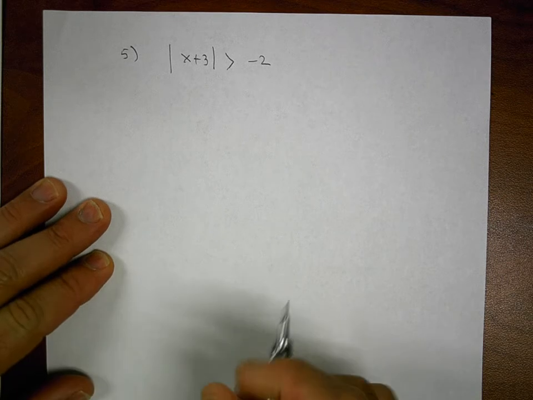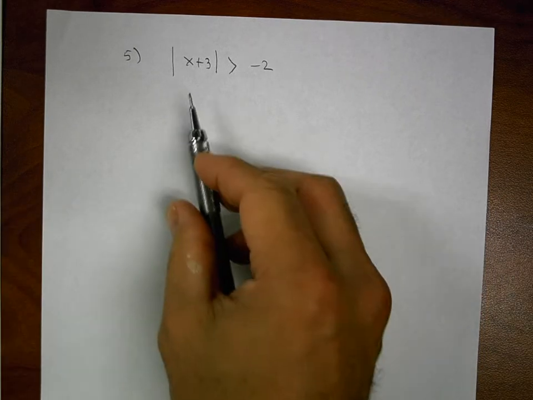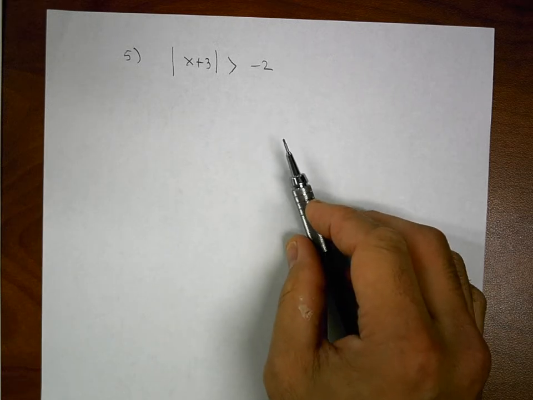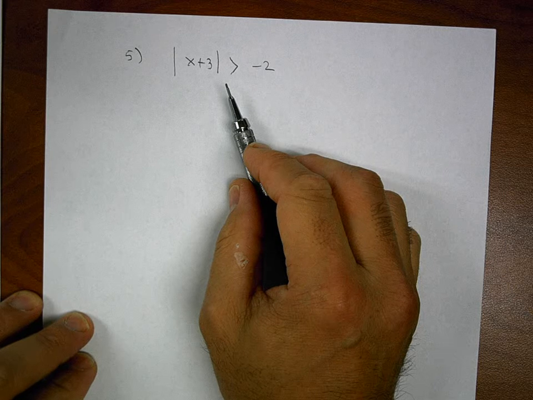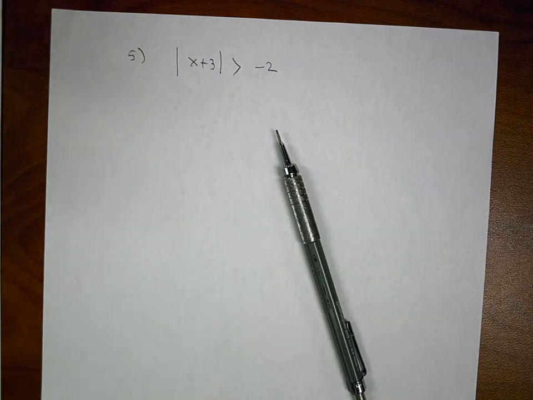Okay, so absolute value. It's greater than. How do we set up? What are your thoughts on this problem? No solution. What are your thoughts? Okay, no solution.